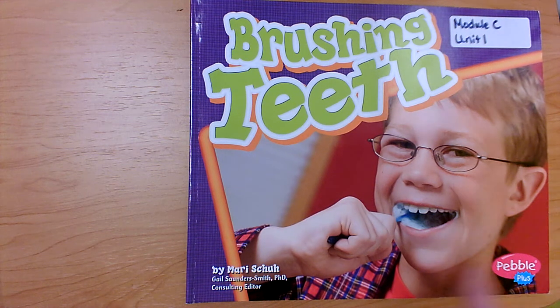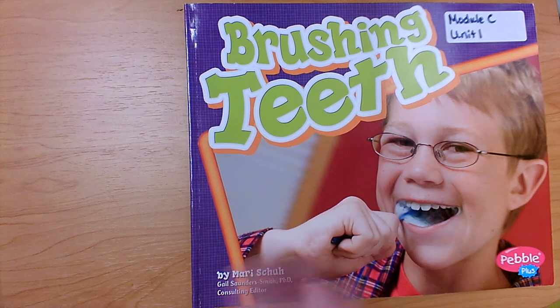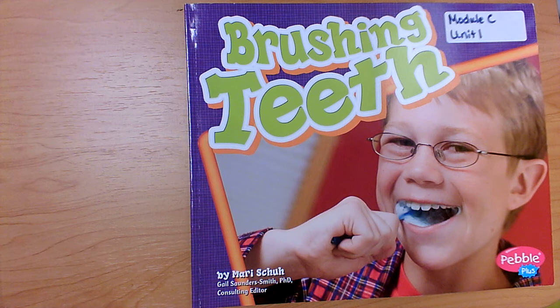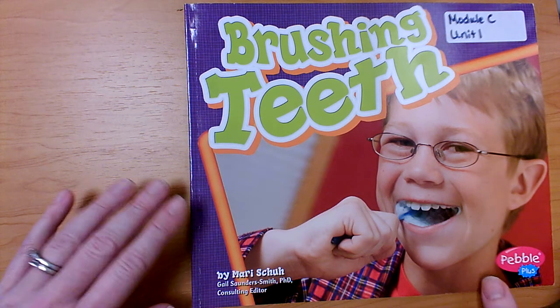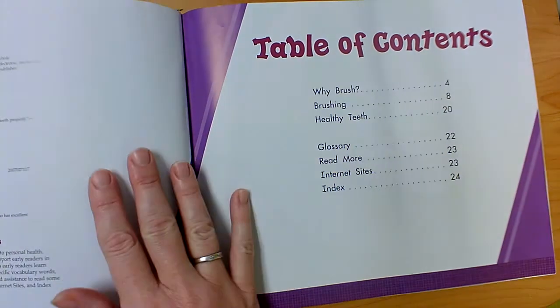Looking at the photograph on the front cover, I see a boy brushing his teeth. And the title of the book gives us a good clue too. Brushing Teeth. I think this book is going to either teach us how to brush our teeth, telling us what we do first, what we do next, what we do then, and the last thing that we do. Or maybe it'll teach us why it's important to brush our teeth. Let's read and find out. Brushing Teeth by Mari Schuh.